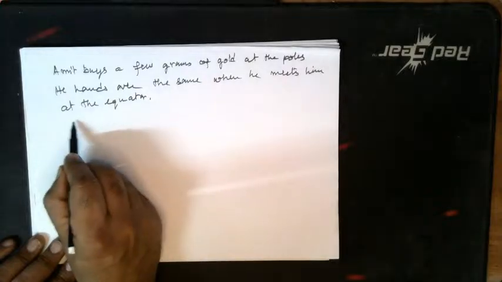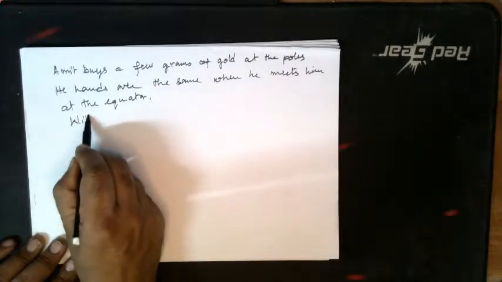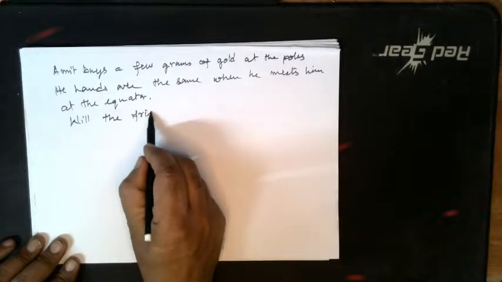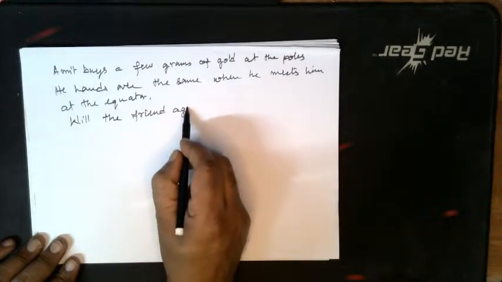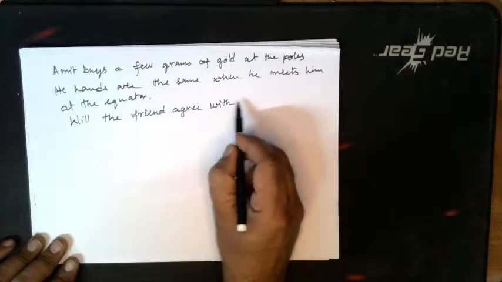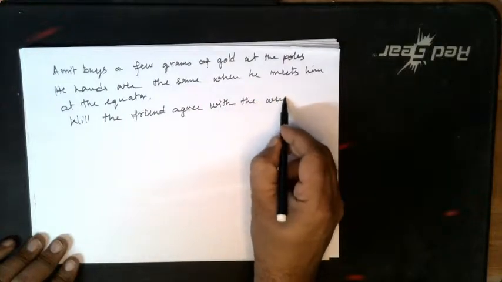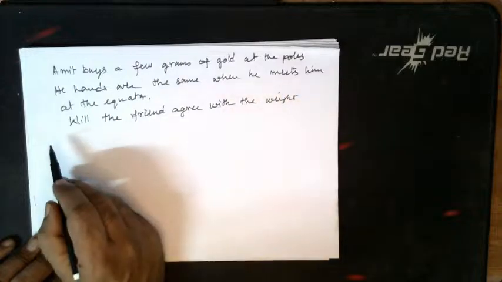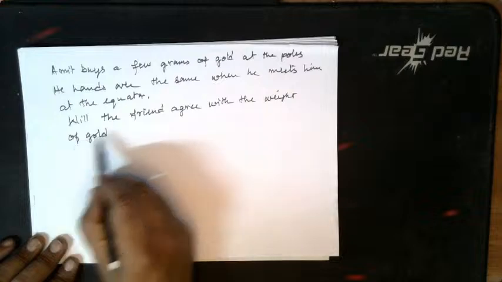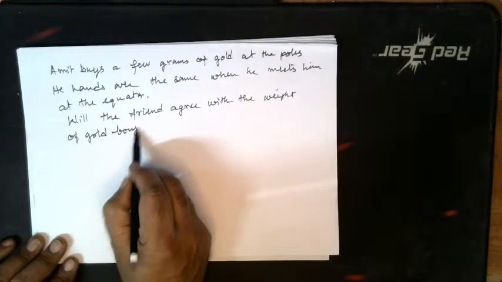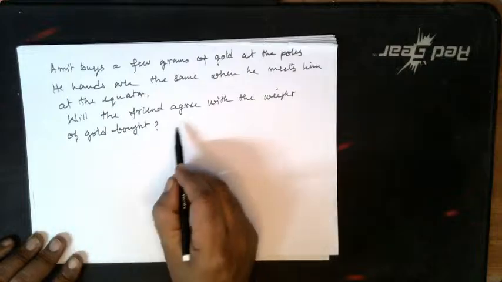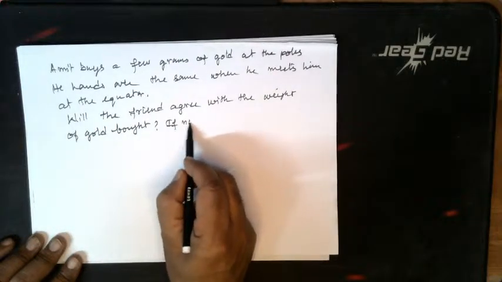Now the question is, will the friend agree with the weight of gold bought? If not, why?